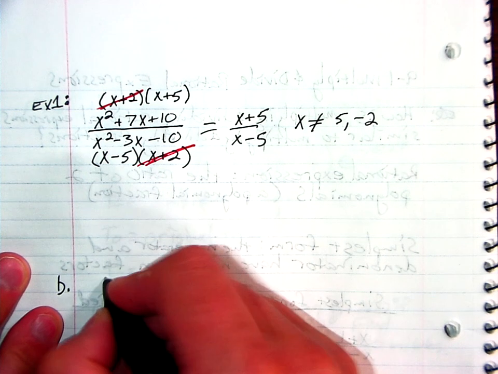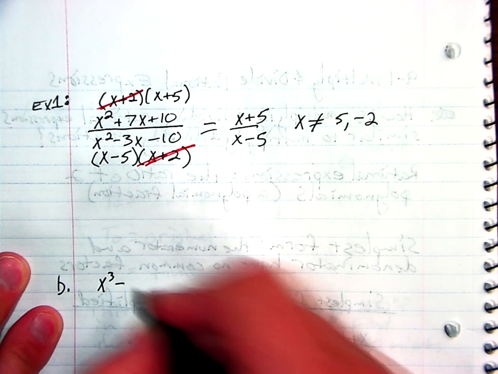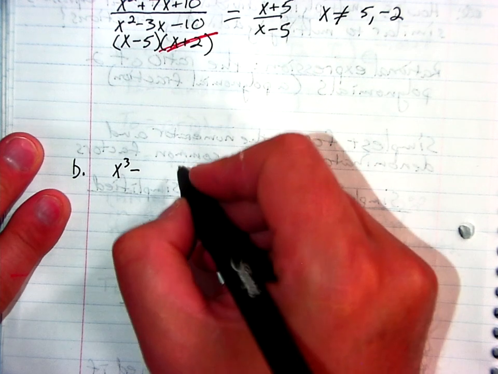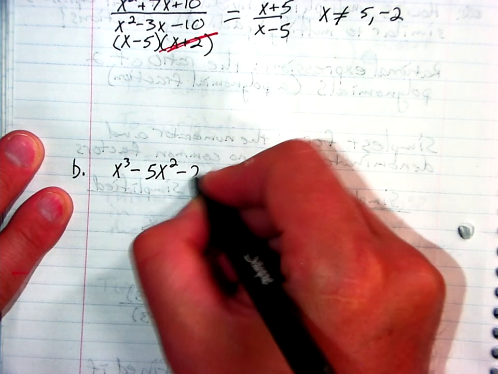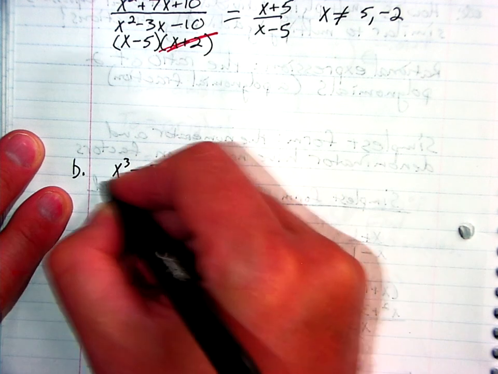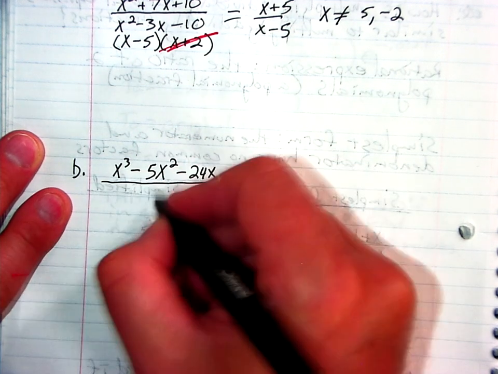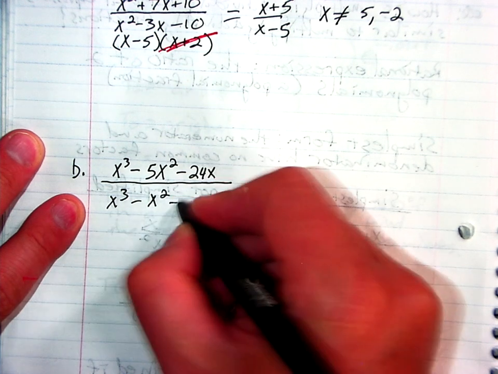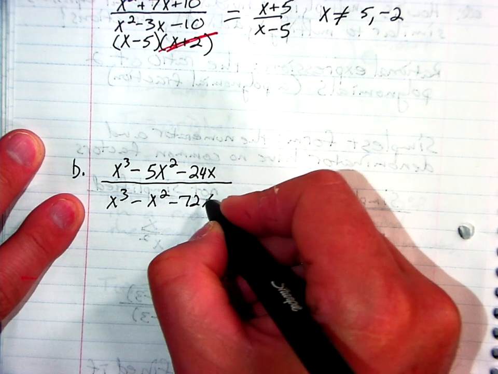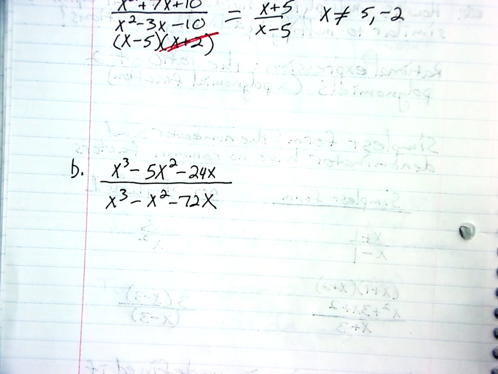All right, B, x cubed minus 5x squared minus 24x over x cubed minus x squared minus 72x.